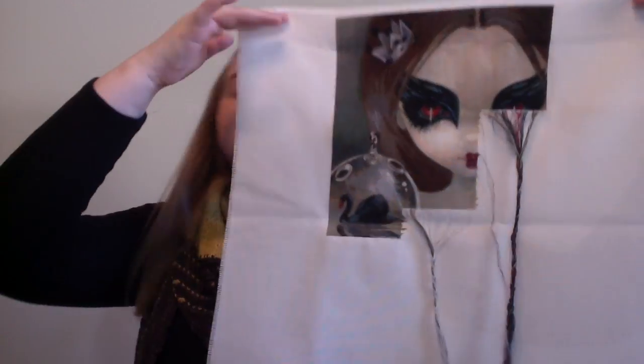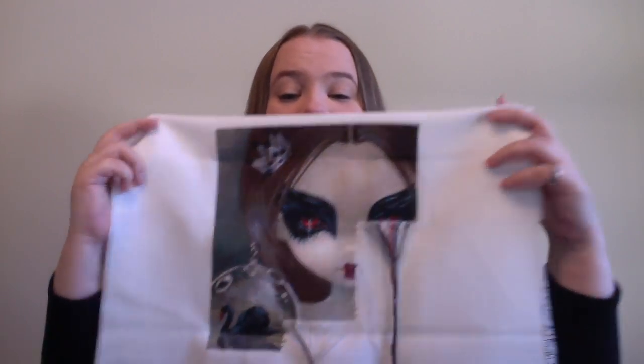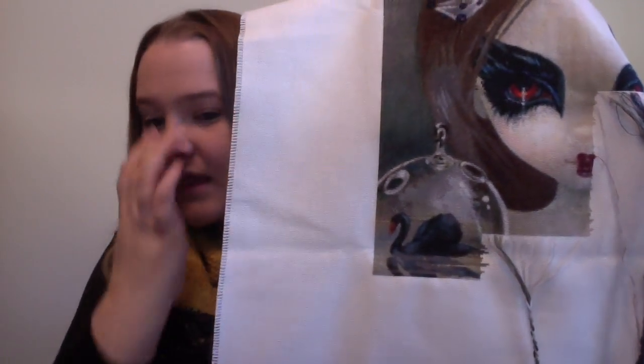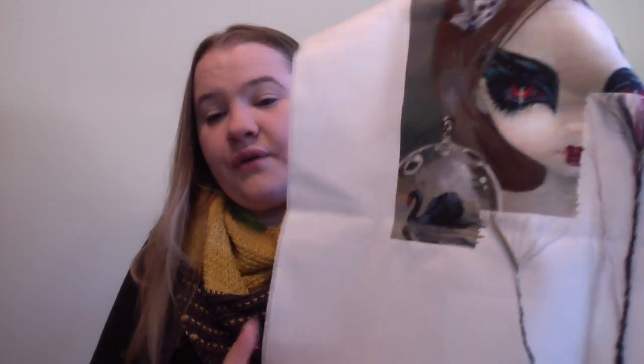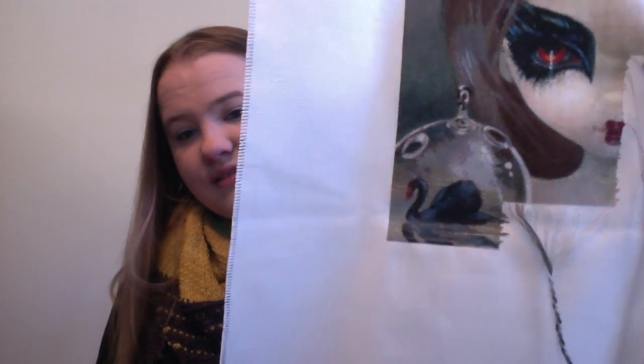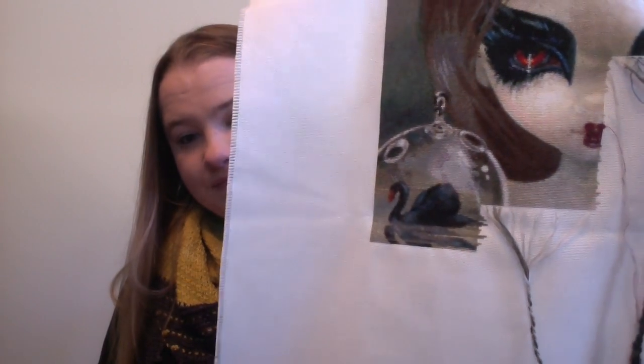So there we have it. Swan is done, and it looks so much better now that the last stitches are in. I was struggling with this one a little bit because it's mostly blue and purple, and I was struggling with the water and the reflection showing, but getting the final stitches in, you can see that there is something going on there.